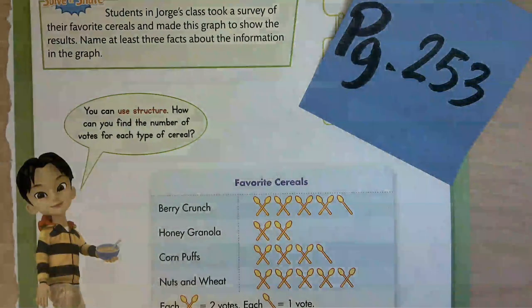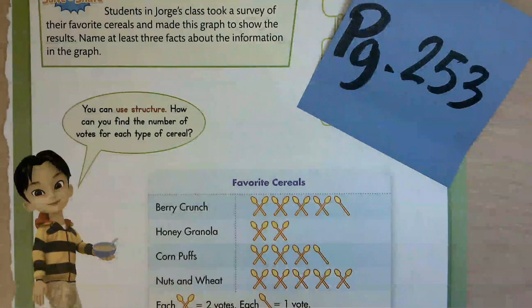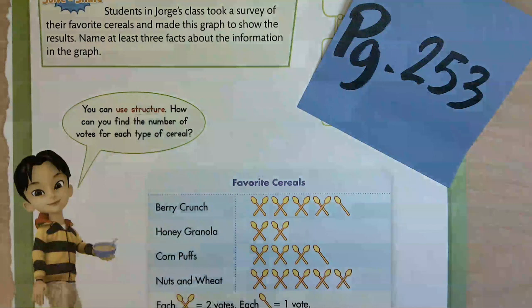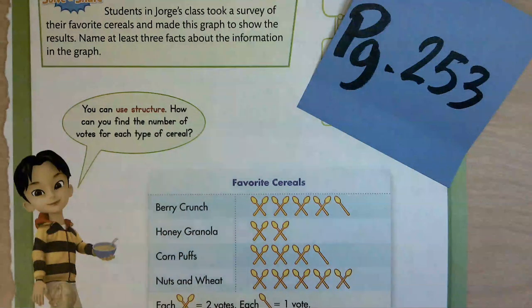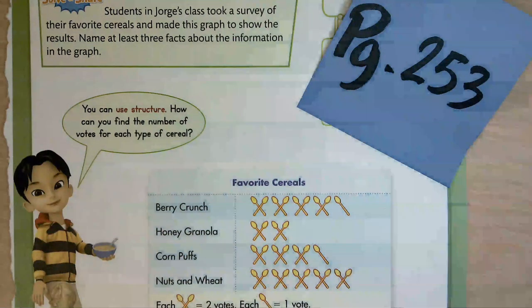It says, students in George's class took a survey of their favorite cereals and made this graph to show the results. Name at least 3 facts about the information in the graph. And it says you can use structure. How can you find the number of votes for each type of cereal?